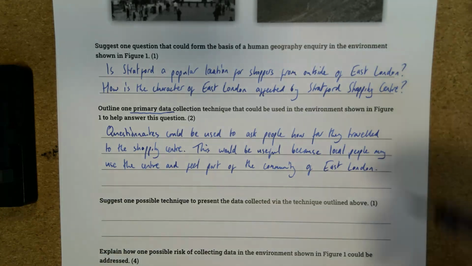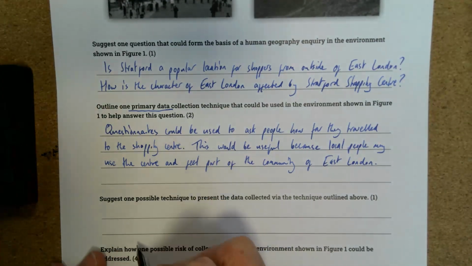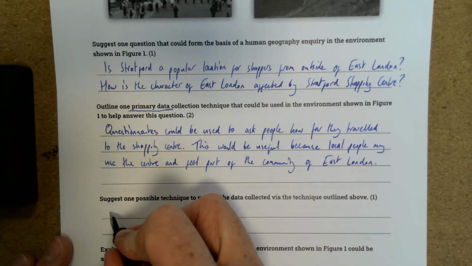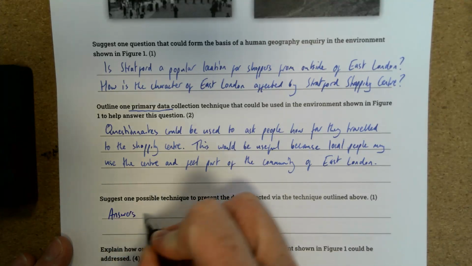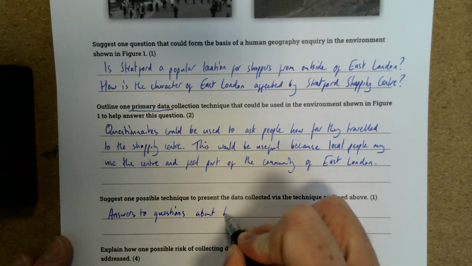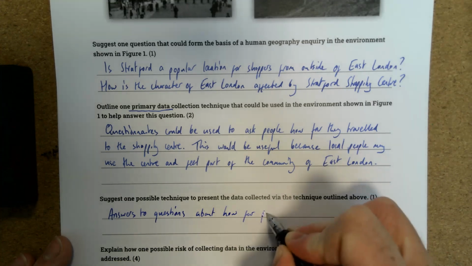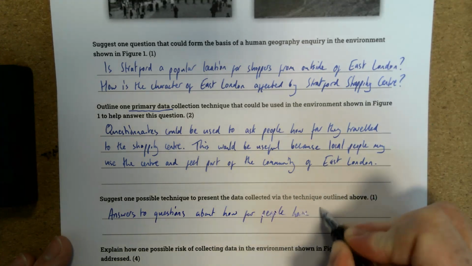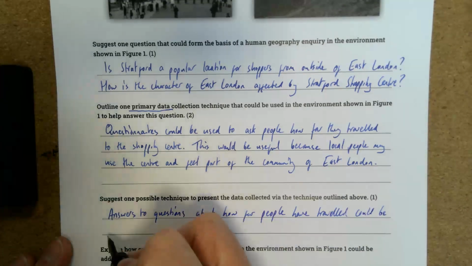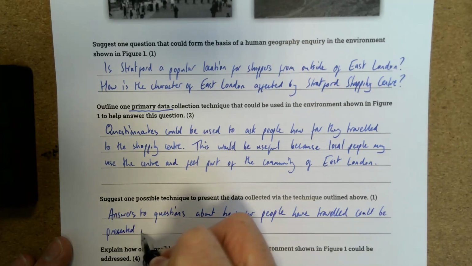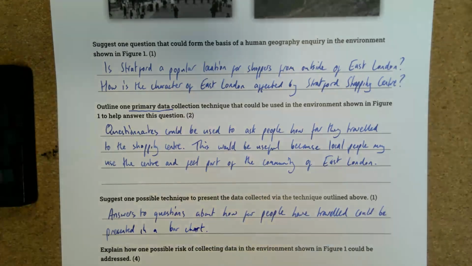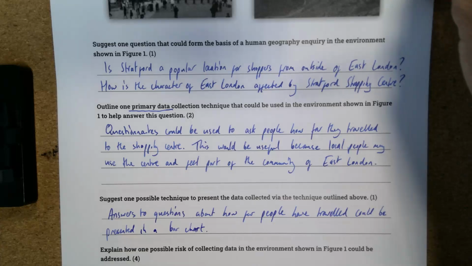So we could say, based on the questionnaire, answers to questions about how far people have travelled could be presented in a bar chart. Simple bar chart with each category representing how far people have travelled.